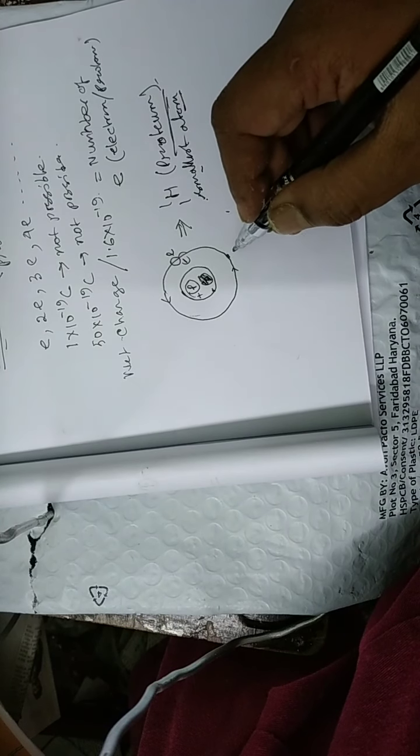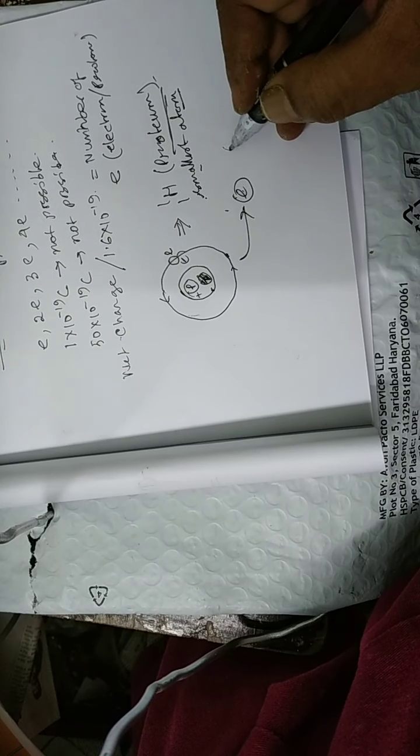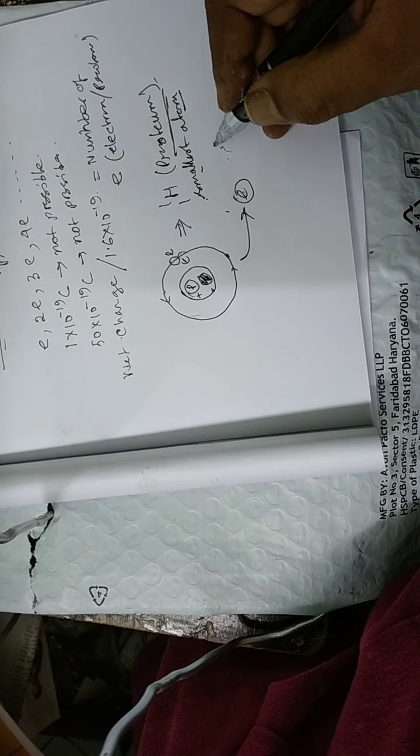Without an atom, proton normally does not exist. So when one electron is taken from the protium, then the protium becomes like this, only P, but there is no electron. So electron-less hydrogen or protium is known as hydrogen ion, H plus, which means it becomes positively charged.